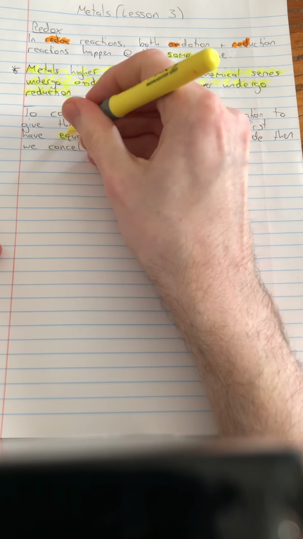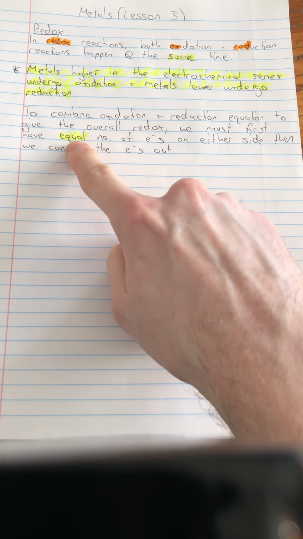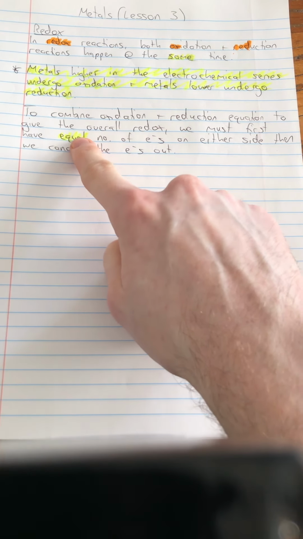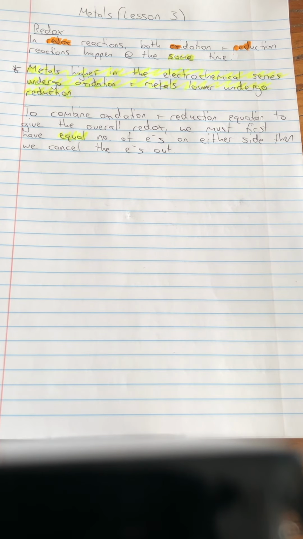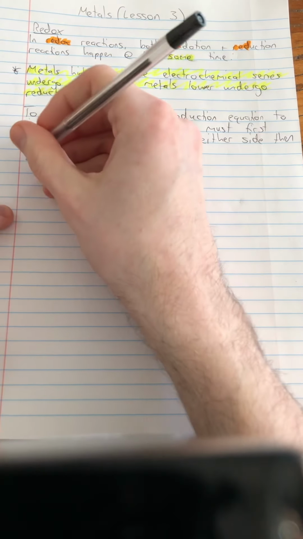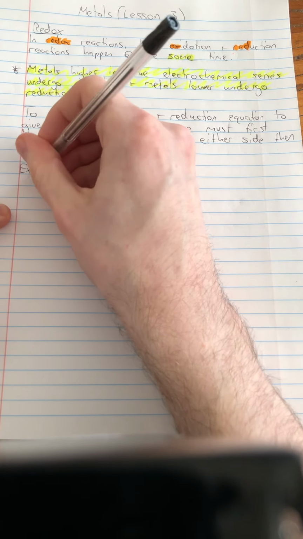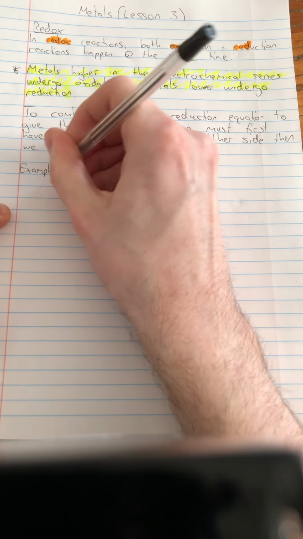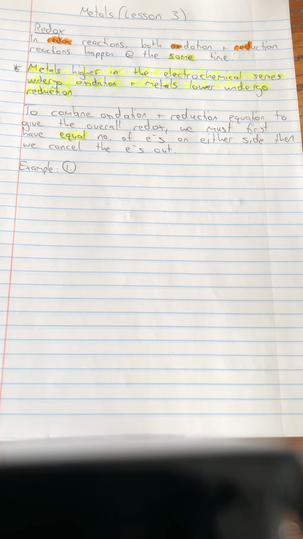So that's important. To combine oxidation and reduction equations to get that overall redox, we must have an equal number of electrons on the product side and the reactant side. Now the best thing to do is just to jump in and look at examples. So we're going to do 5 examples.